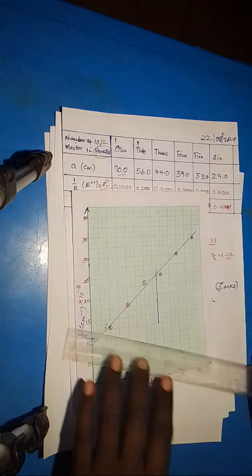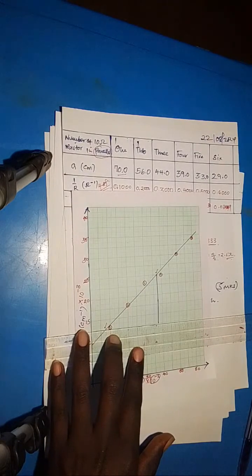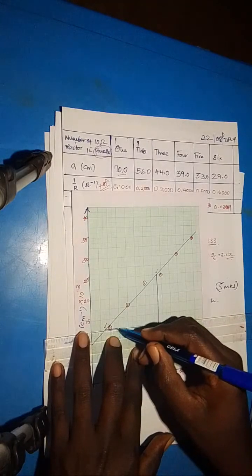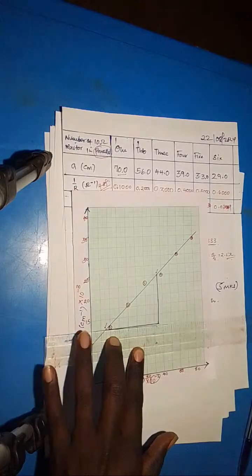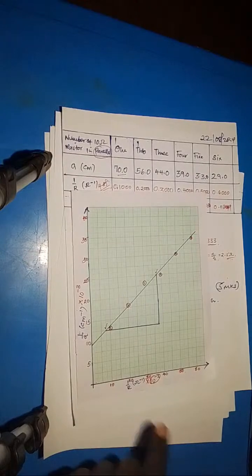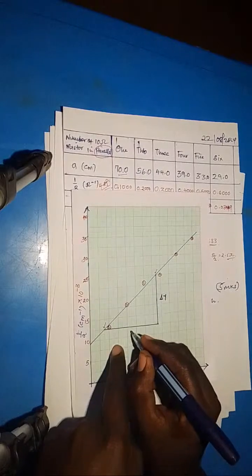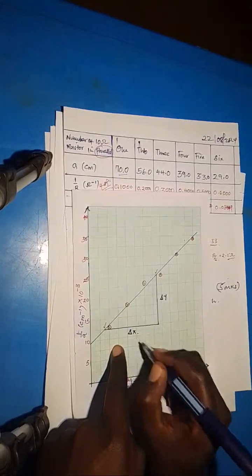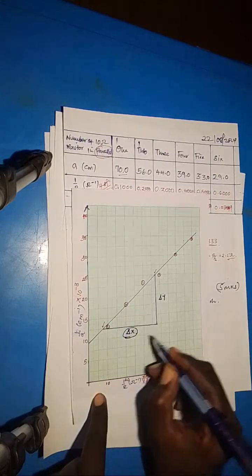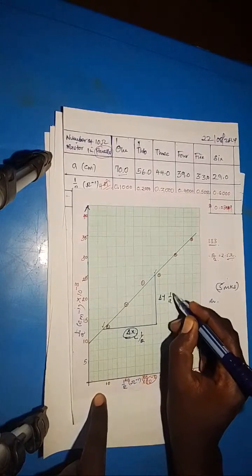In that case, I have to specify that I picked my points from the graph and not just necessarily from the table. Therefore, this one now becomes change in y over change in x. And our x is being represented by 1 over r, and this one is 1 over a.